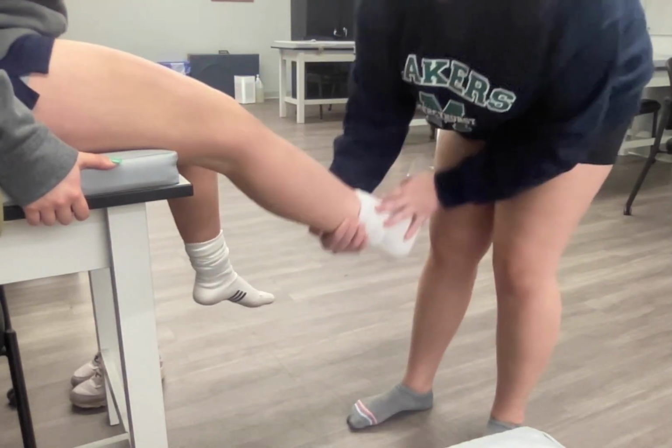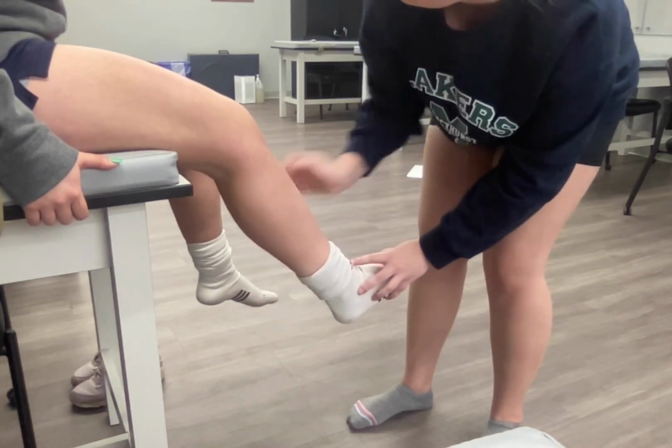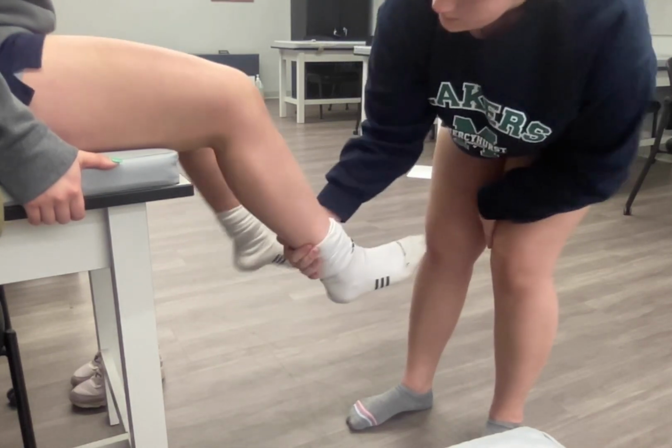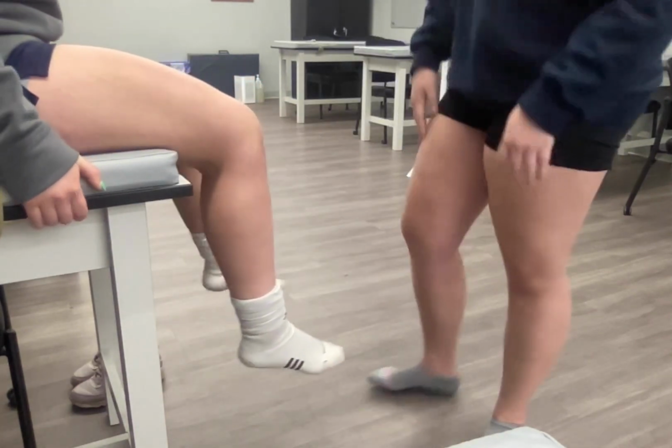Awesome, and now we're going to do around halfway. I'm going to pull up, and I want you to keep pushing down. So don't let me pull your leg up, okay? All right, there we go.